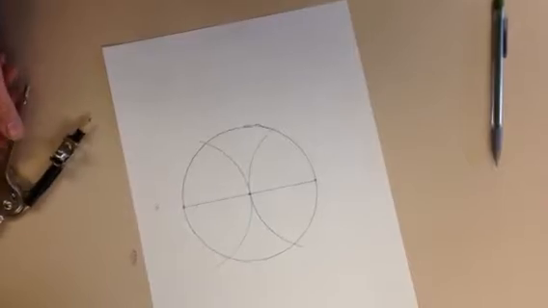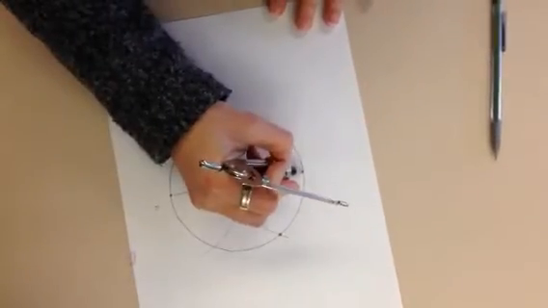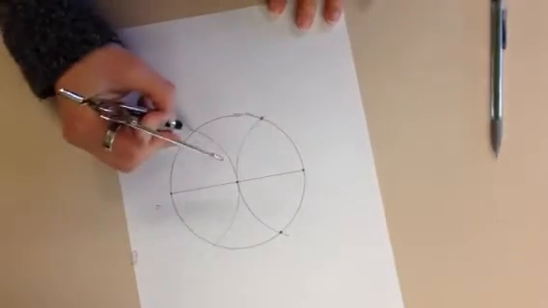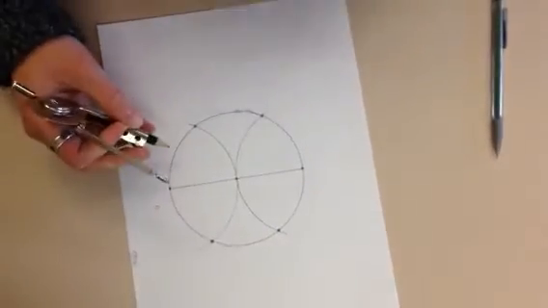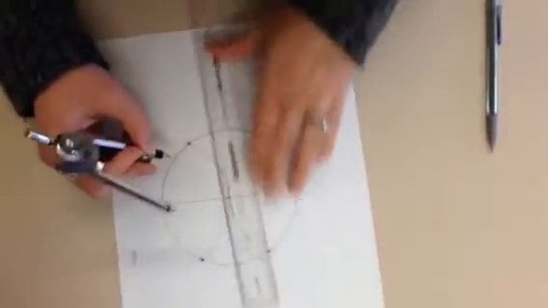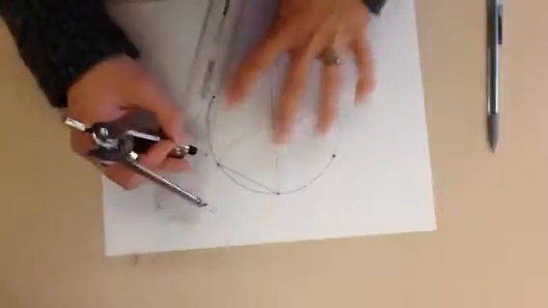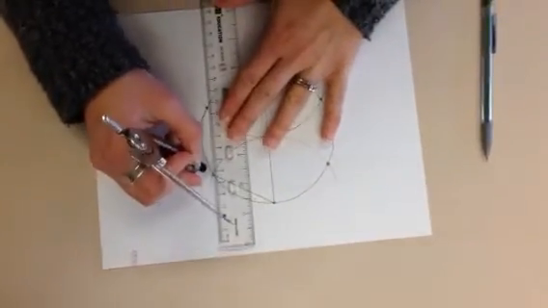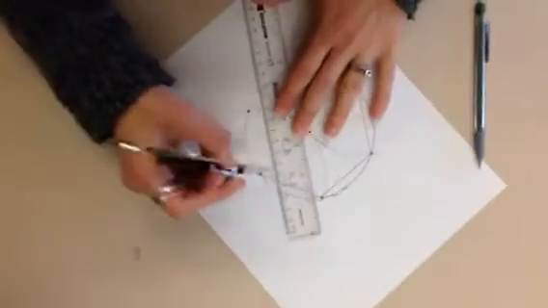The purpose of those two arcs is to create 6 points along your circle. So you've just broken your circle into 6 congruent sections. If you draw those connecting adjacent vertices or consecutive vertices, you will be able to form a regular hexagon.